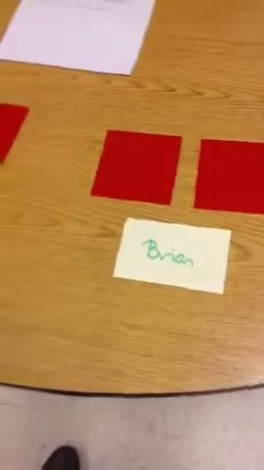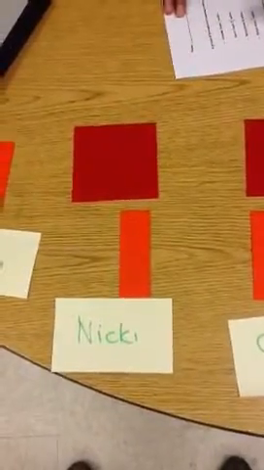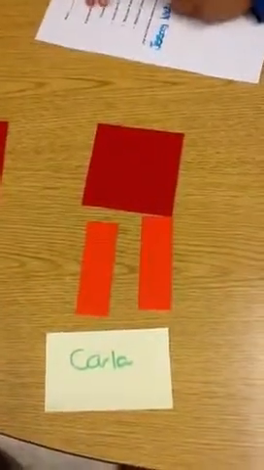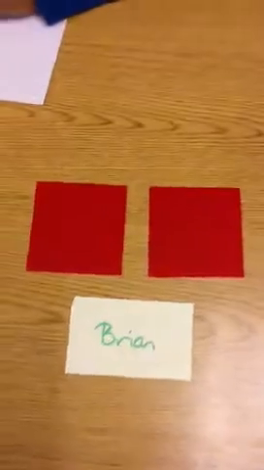So now on my paper, I have to put the friends in order from least to greatest. So that means Jeremy. And then the next one is Nikki. And then the next one is Carla. And then the last one is Brian.